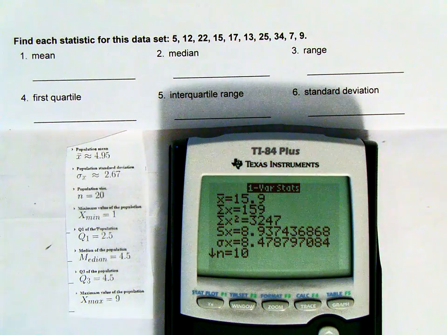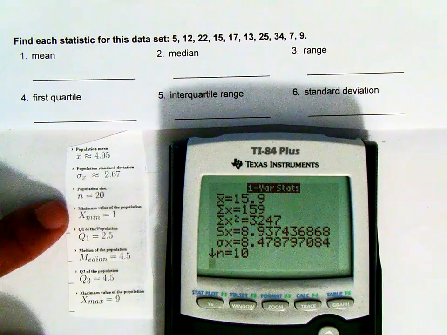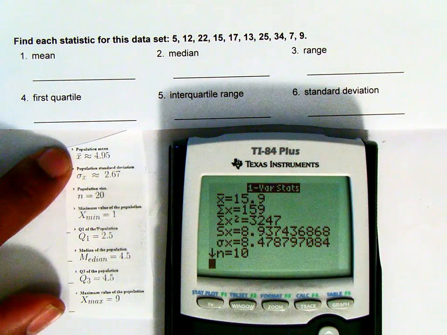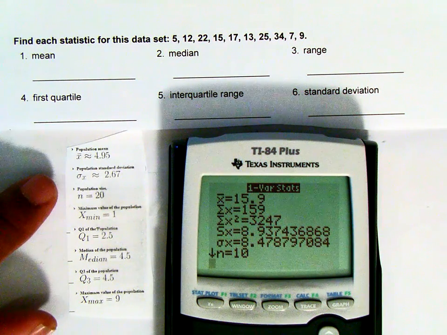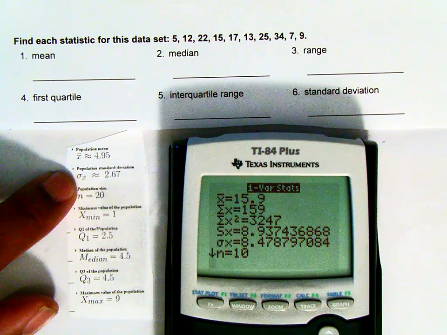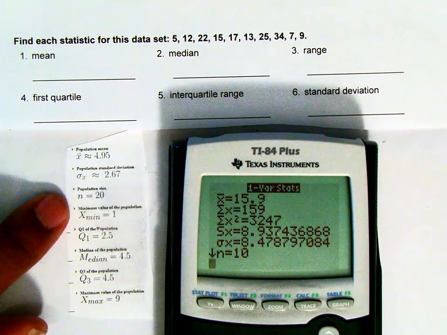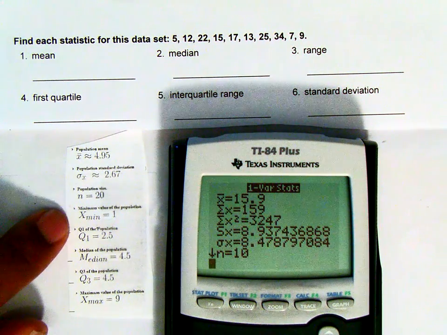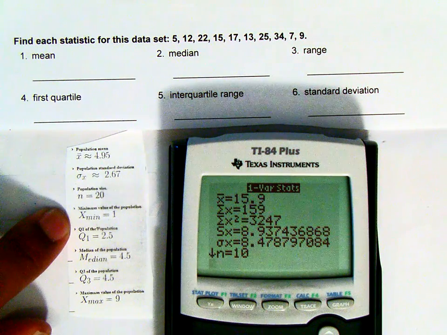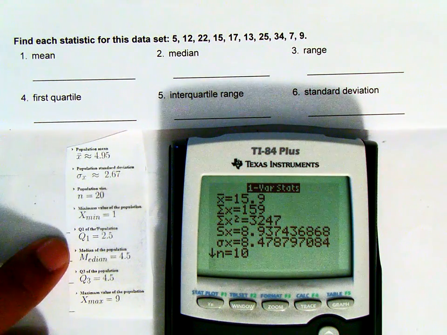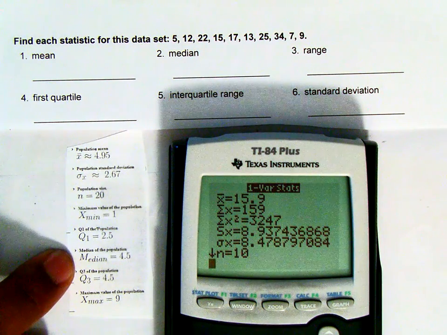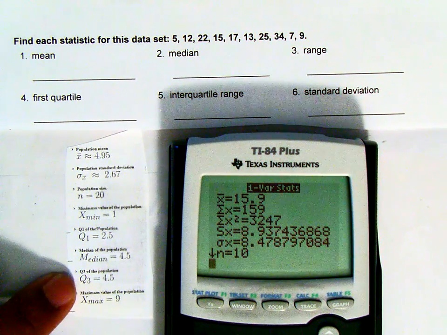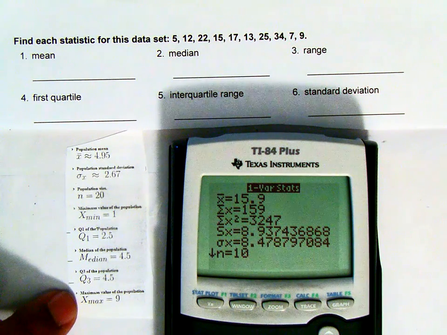Okay, over here I have some of them listed to tell you what they mean. The x with the line over it is mean or average. This little symbol here is standard deviation. N is the number of data that you put in. Min X is the smallest data. Q1 is your first quartile. Median is your median, and it will say Med in the calculator. Q3 is your third quartile, and Max X is your maximum amount.